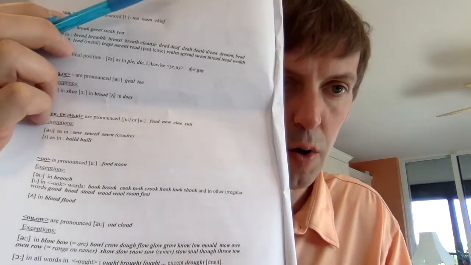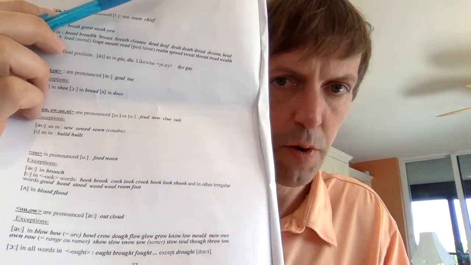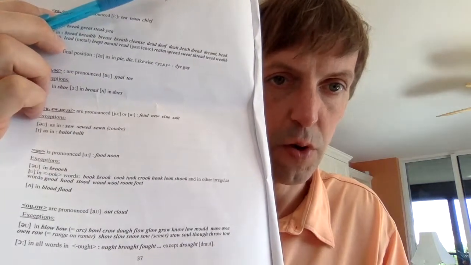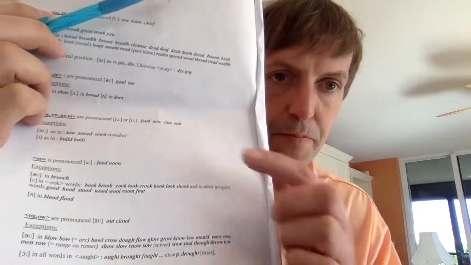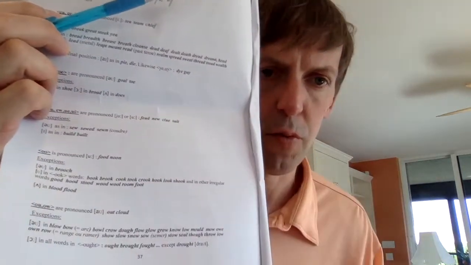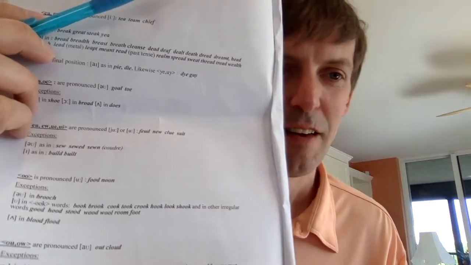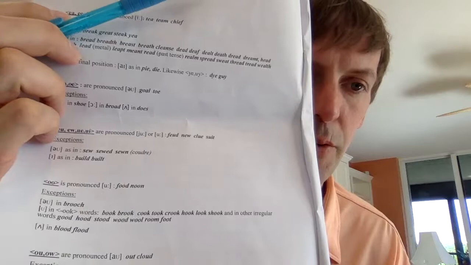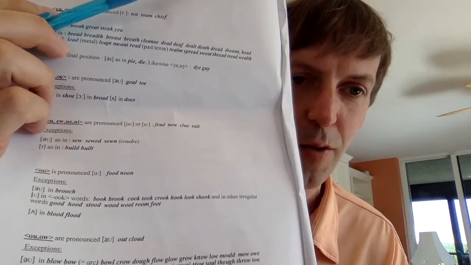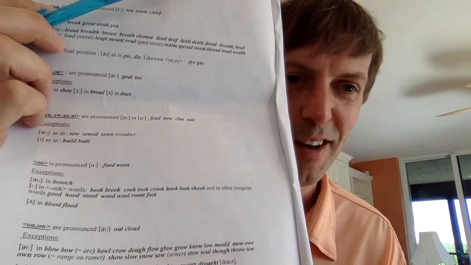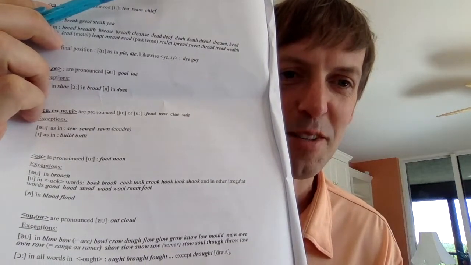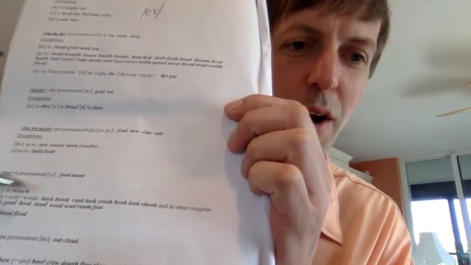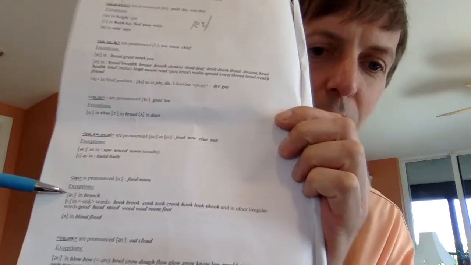Now, as far as OO, you're probably aware that it is pronounced exactly the same way as the long value for U. So here we have food and moon. I don't need to say much more about that. There are a few exceptions. These are just rare words that you might have encountered if you ever read a novel. One is going to be brooch, and that is something that you wear on your neck.